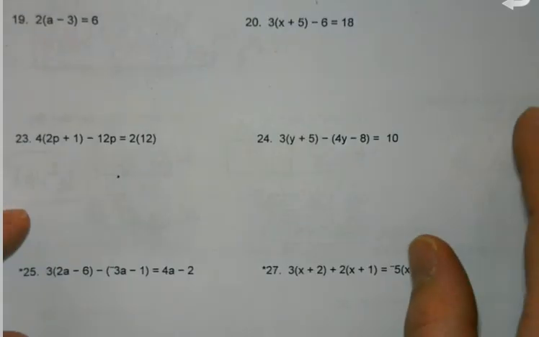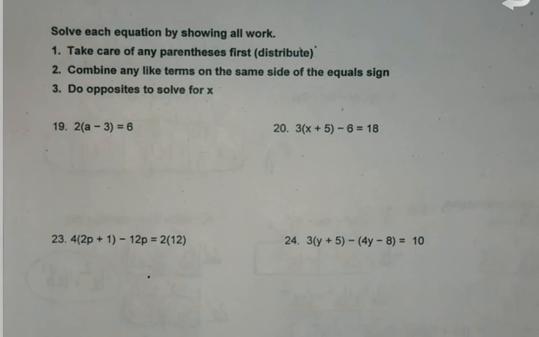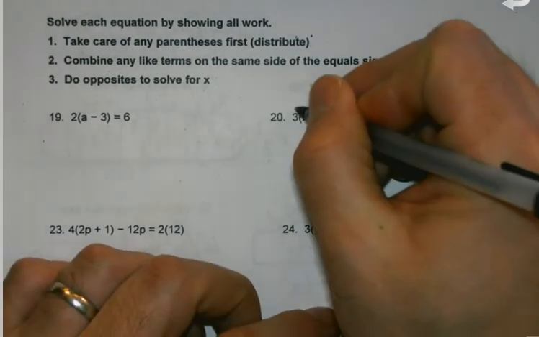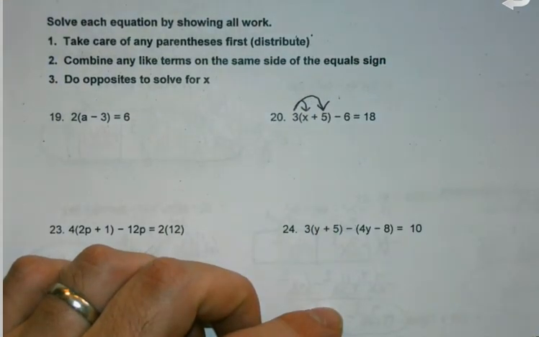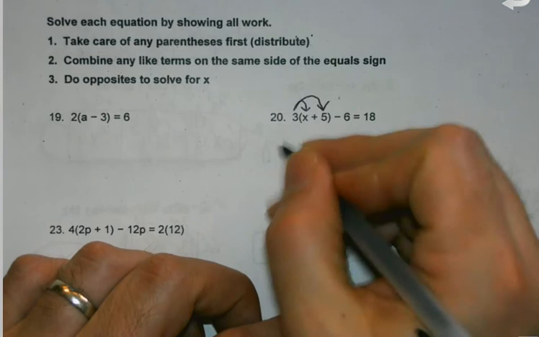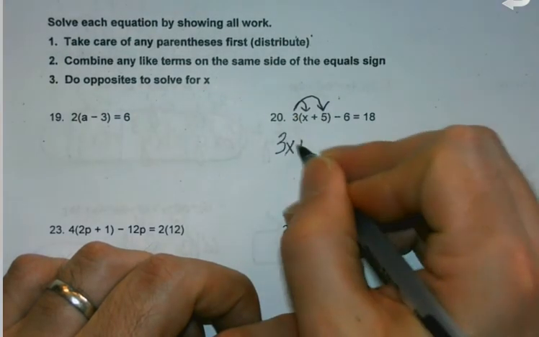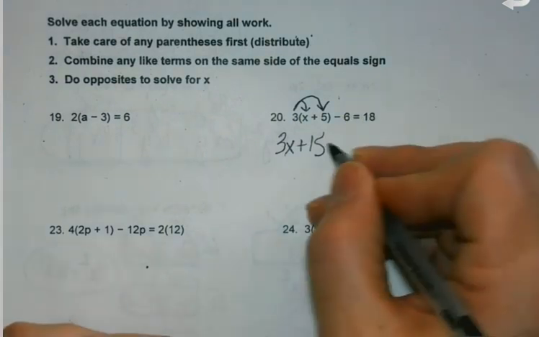So when we get to the back, because some of you have mentioned some concerns before with doing some solving on some things. So here I can do those same types of things. So if we take a look, just a couple of these. I say, all right, let's see what we got working here. So if we look at 20, I multiply the 3 times each part that's there. So 3x, 3 times 5 is 15. I don't distribute to the negative 6. It's not in the parentheses.